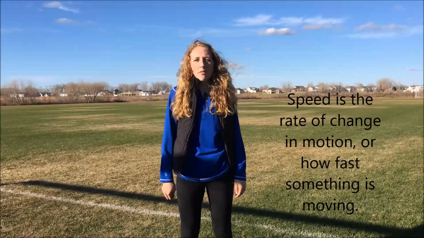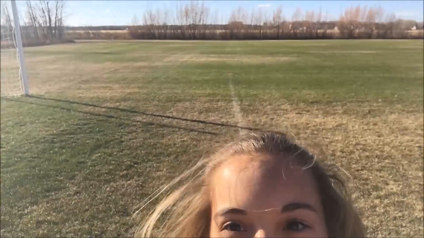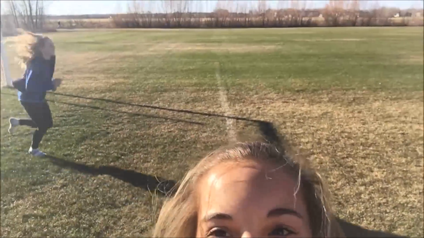In order to really know and understand Newton's 3 laws of motion in soccer, we must know what speed, velocity, and acceleration are first. Speed is the rate of change in motion or how fast something is moving. This is Rachel running down the field. There are 3 types of speed.